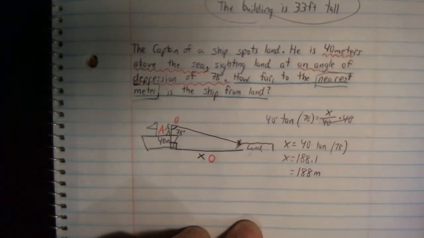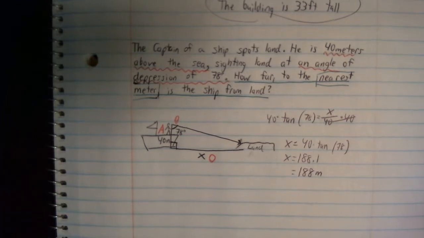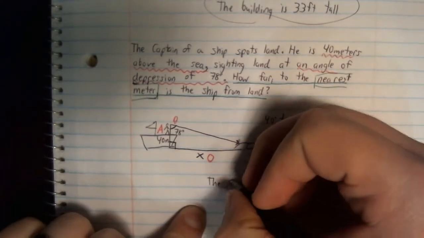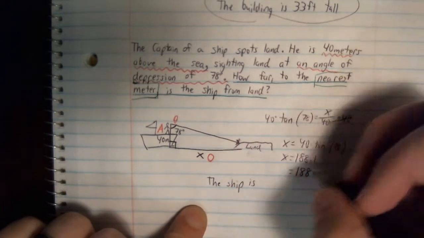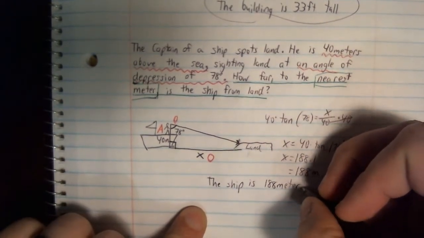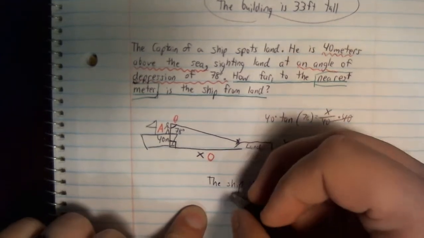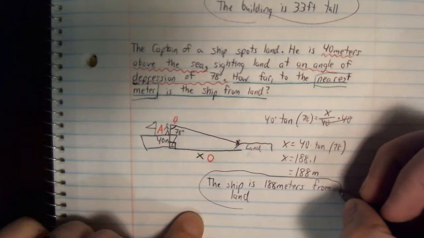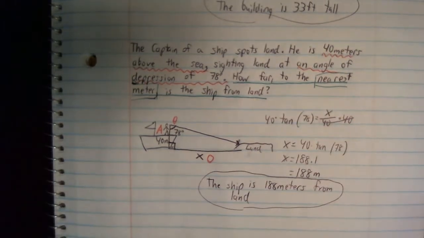We're talking about meters, so we need to make sure we write our written response out. So we can say something nice and simple like the ship is 188 meters from land. Okay, nice, simple, easy, precise solution.